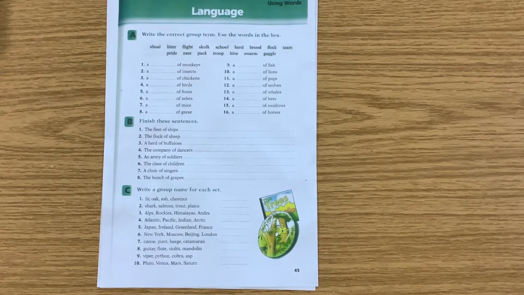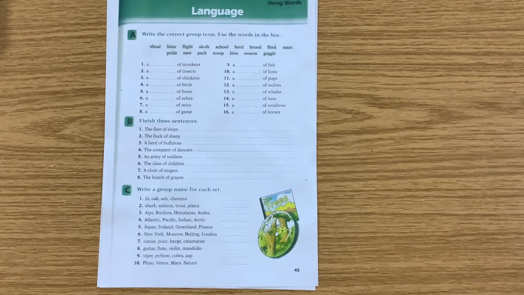Well, just before we start, remember that sometimes there can be more than one answer. For example, a flock of sheep, or it could be a flock of birds. So flock is a collection of sheep, or it can be birds. Sometimes it also depends on the size of the group. So for example, if the bees are flying in a big group, you'd say a swarm of bees. But if some of the bees are just in their hive, you'd say a hive of bees. So just bear that in mind when you do the sheet.